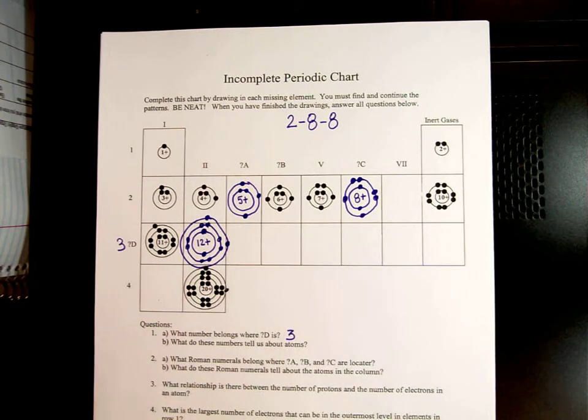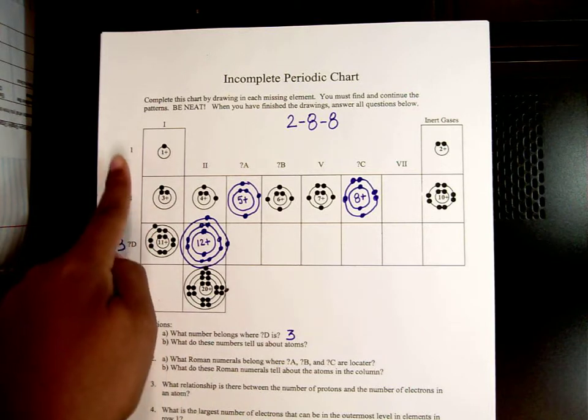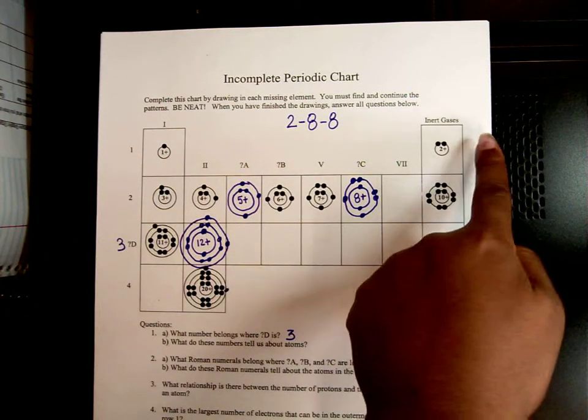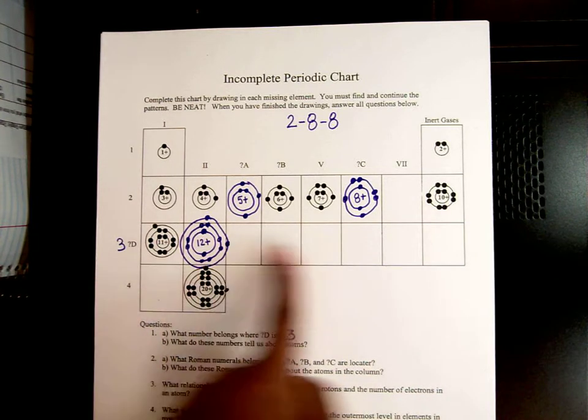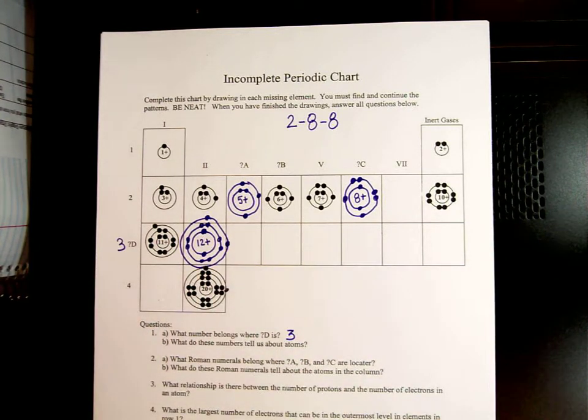Okay. Now, that number actually tells us something about the atoms in those periods. Those across rows are called periods. For example, all of these atoms have 1 of something. These have 2 of something. These have 3 of something. Okay. And what does that number tell us? How many rings it has. Good. It tells us how many rings there are.